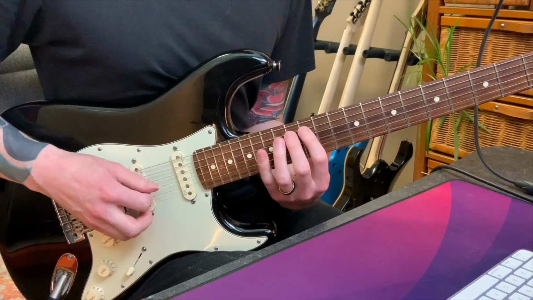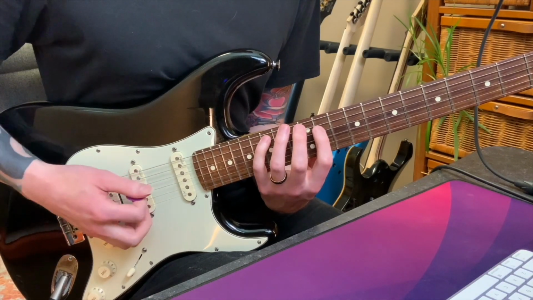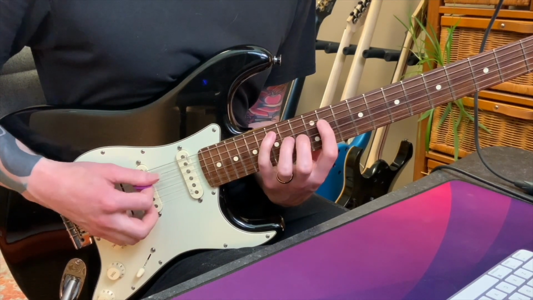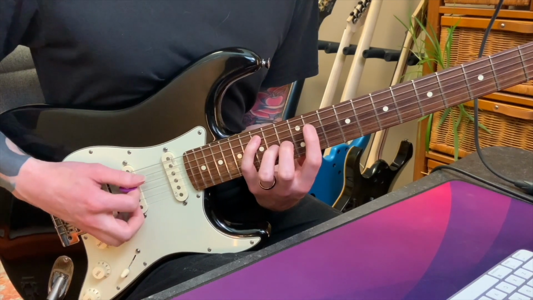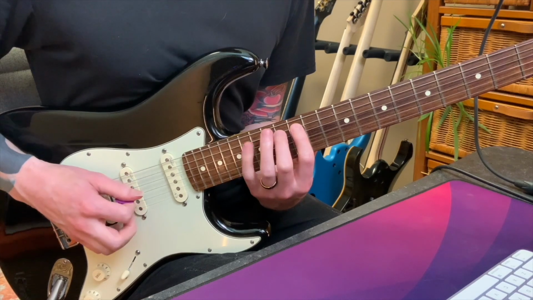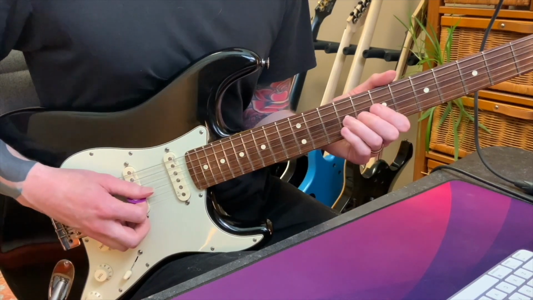Then I added this fill. Again, these are just shapes from those notes. A, B flat, C, D flat. And then I build that into a larger chord with A at the top, C, D flat, A. And then I slide that down to E. And then I live here for a bit.